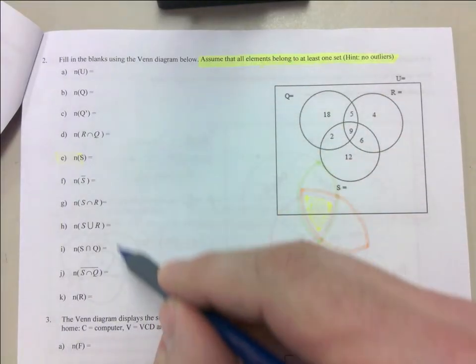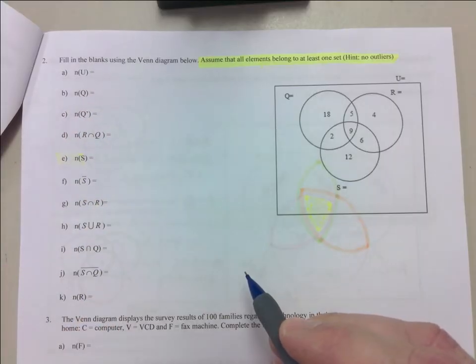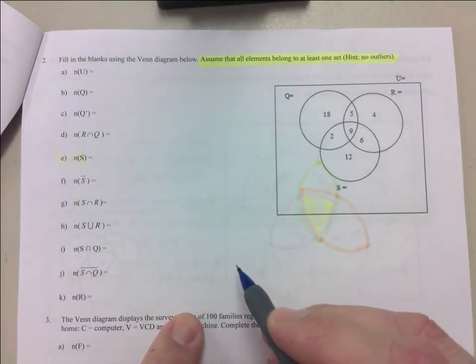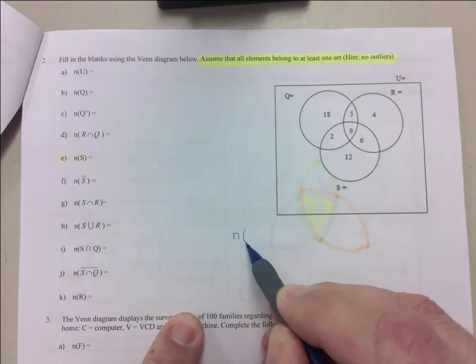On top of answering these ones here, and you just have to put a number down, you don't have to explain, I want you to find these numbers.